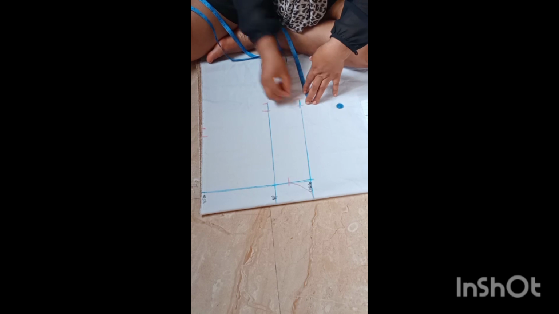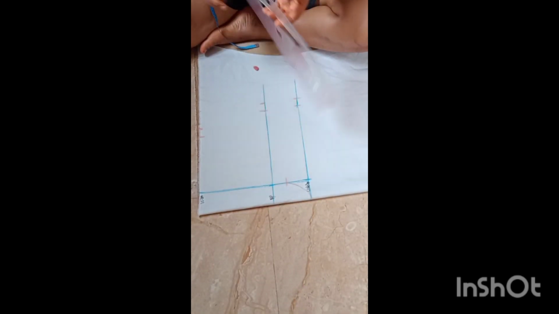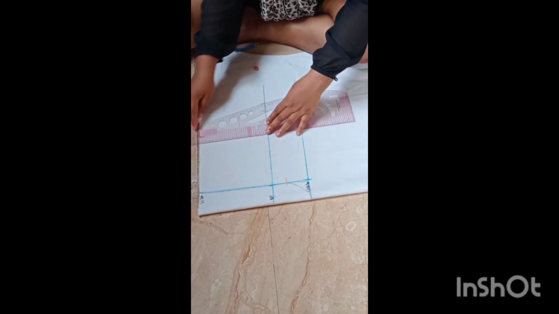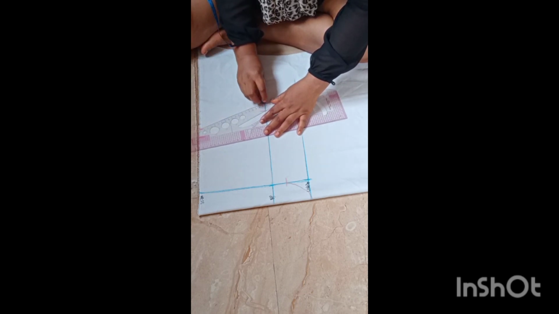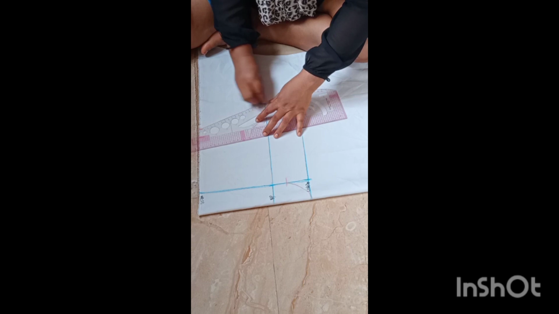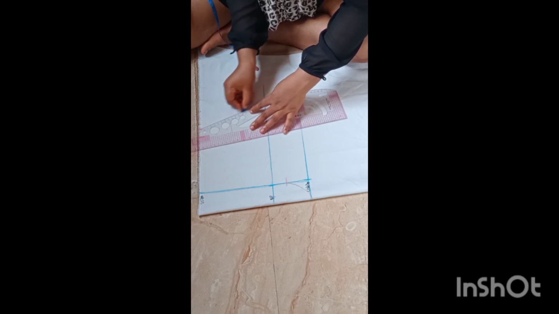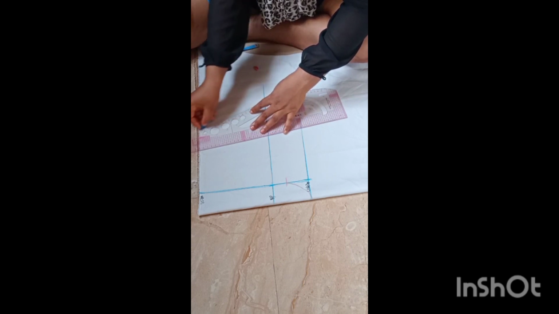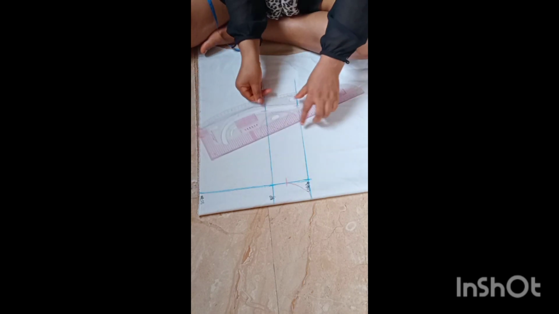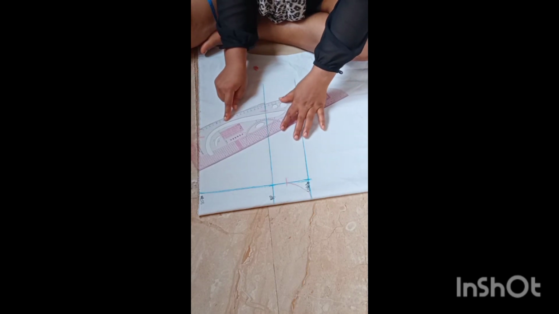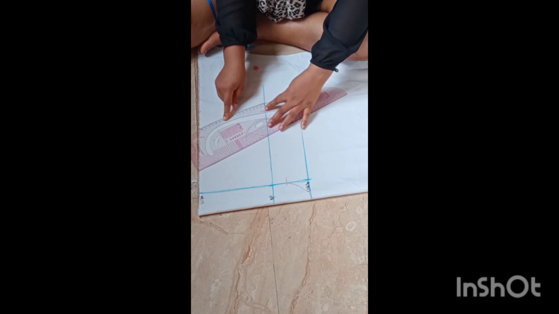I marked my hip divided by 4 plus 1 inch, and I came in with my pattern master. So you can do this with your free hands if you don't have a pattern master, or you can also use a straight ruler to connect the lines. But be sure at the end of the day to take away all pointy lines, so you can curve it and then it will be smooth.